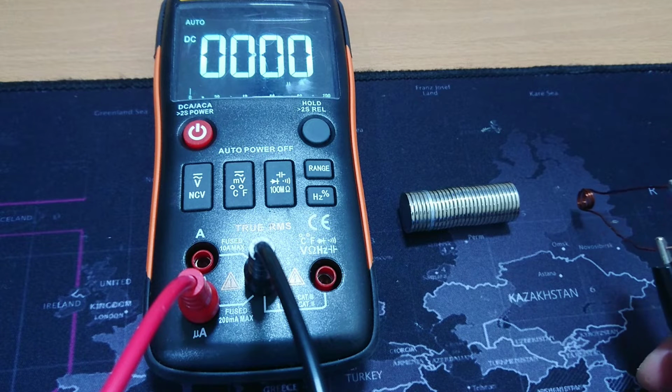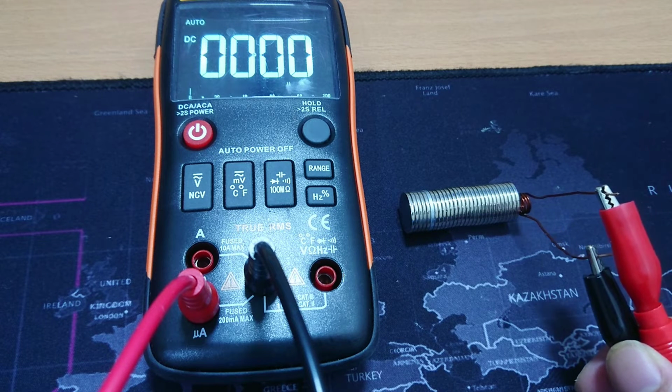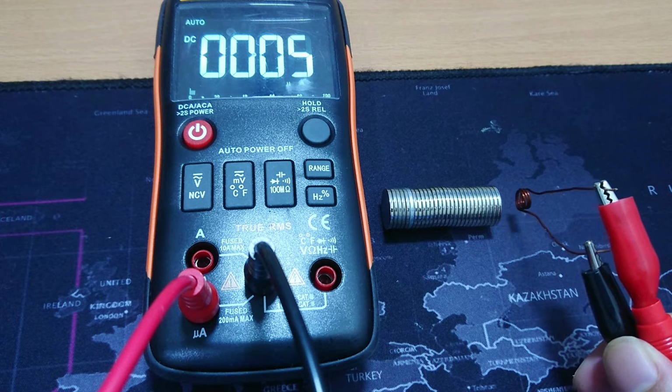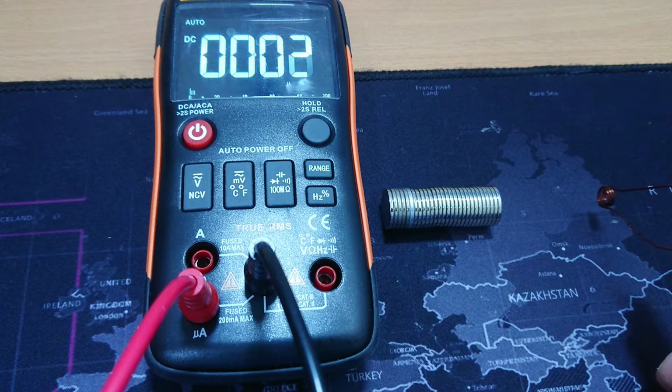You can see here that when the loop is moved slowly towards the magnet, a small current is produced. And when it's moved a bit more quickly, a larger current is produced.